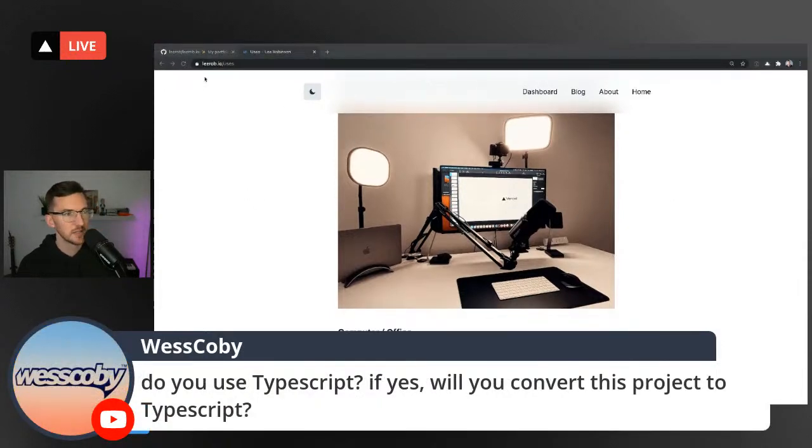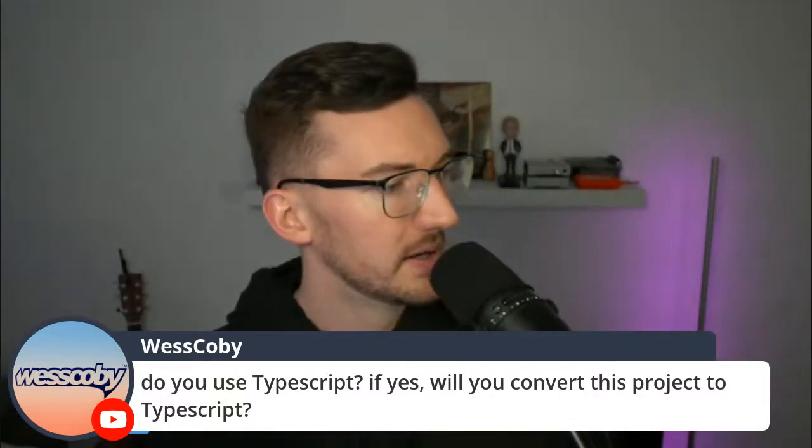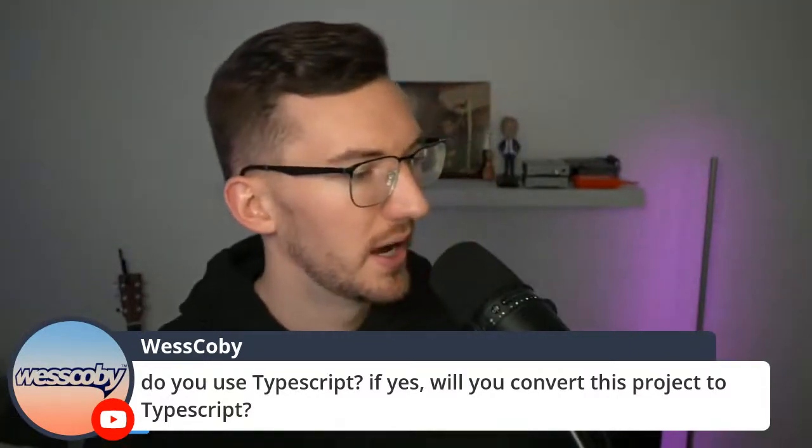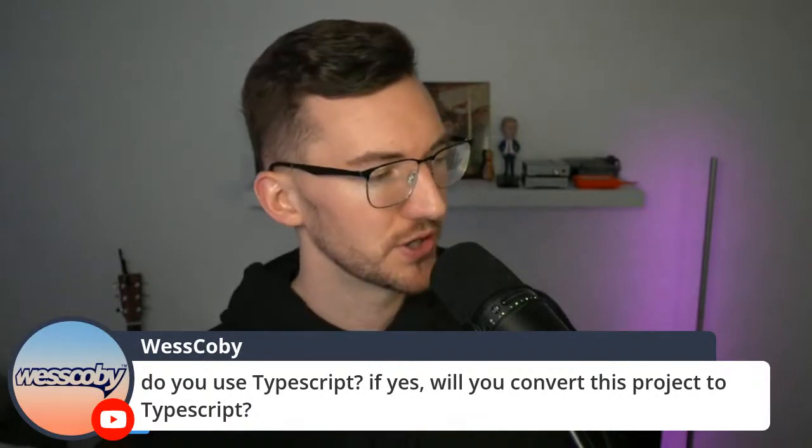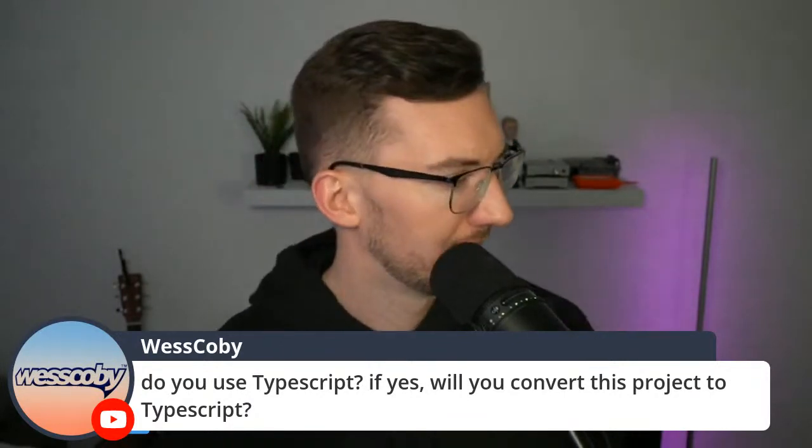I talked about this a little bit in the beginning, but really it's up to you whether you want to use TypeScript or not. It depends on the project. I think for larger teams, it makes a lot of sense.